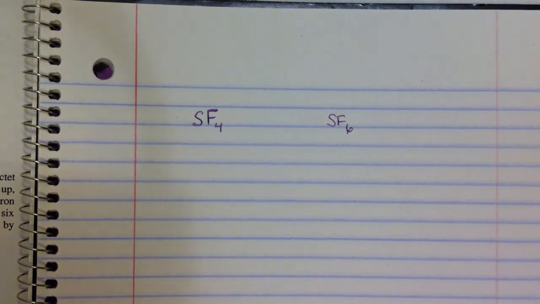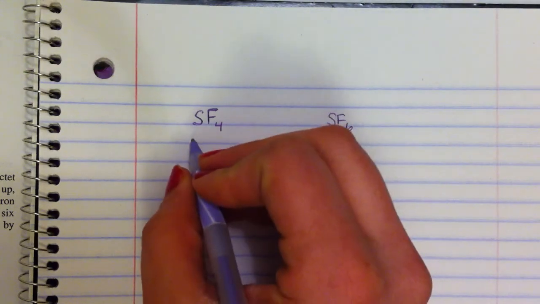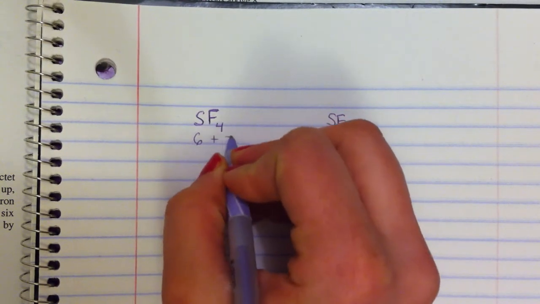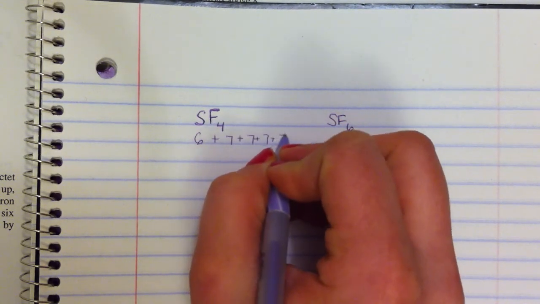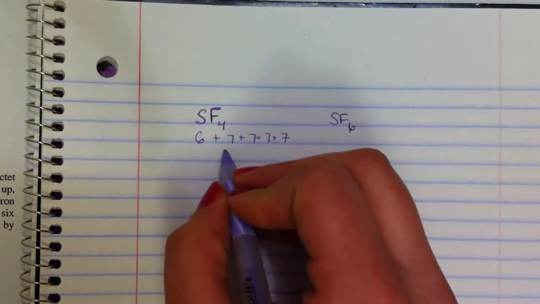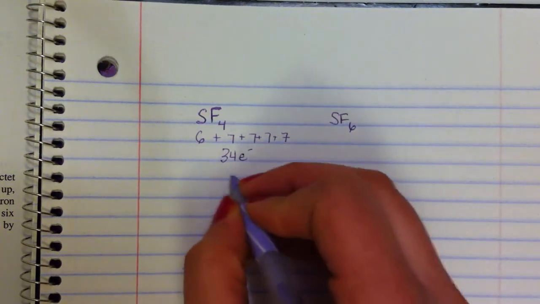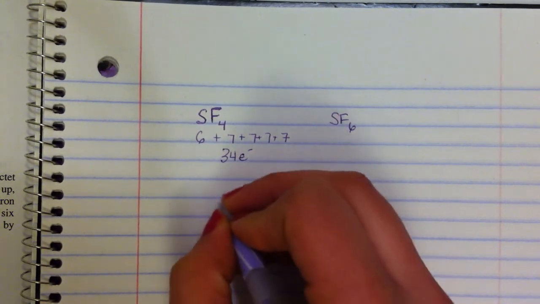Okay, so you asked for a video to show you the Lewis dot structures that have an expanded valence. The steps for Lewis dot structures are always the same. You have to first count the valence electrons. S has 6 and fluorine has 7, and there's 4 fluorines. When you count those valence electrons, you're going to get 34 electrons. So put the S in the middle and 4 fluorines around.